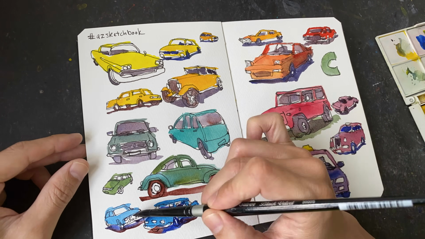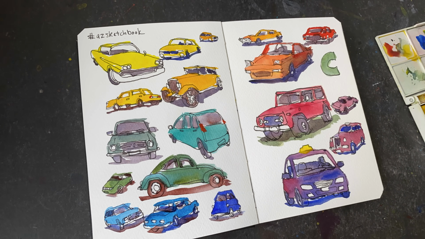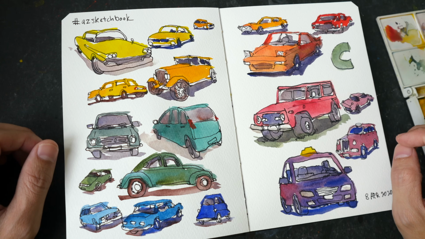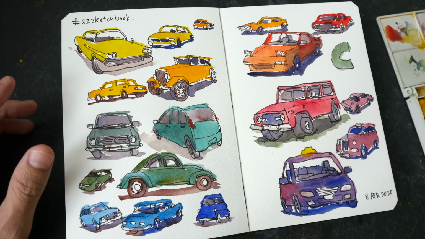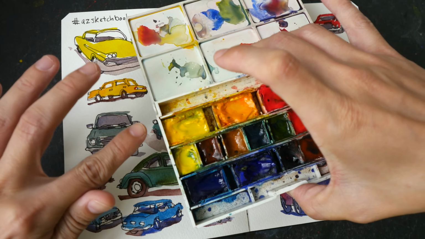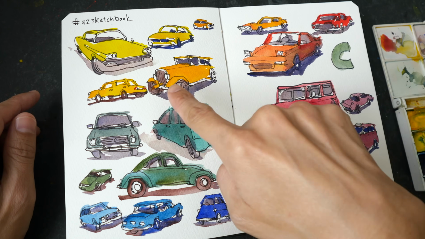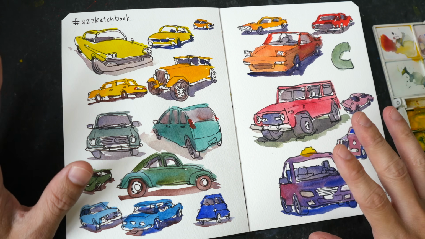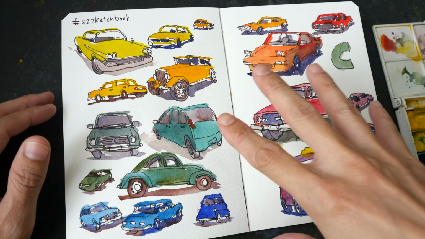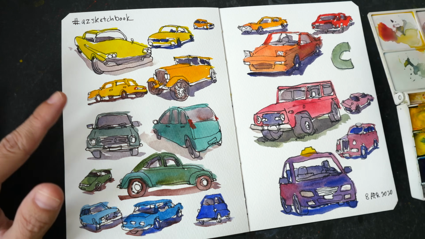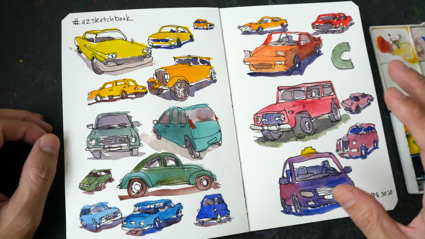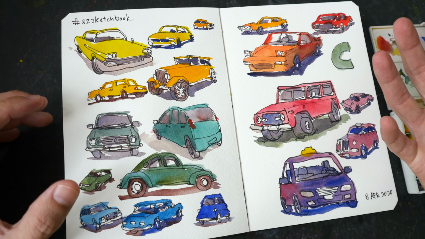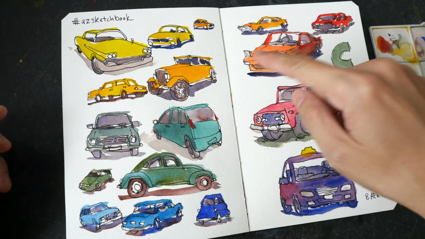So coloring, it's pretty straightforward. It's just simple flat washes. I'm actually quite pleased with this sketch because the colors are very vibrant. I tried to use the colors straight from the pan without much mixing. For the secondary colors, again, I tried to let the colors mix on the paper rather than mix them completely on the palette so that the colors can blend nicely and you can still see the individual colors that are used to create the mix.